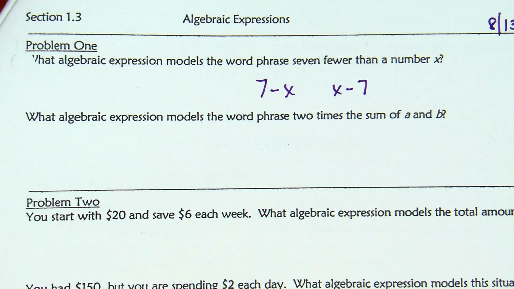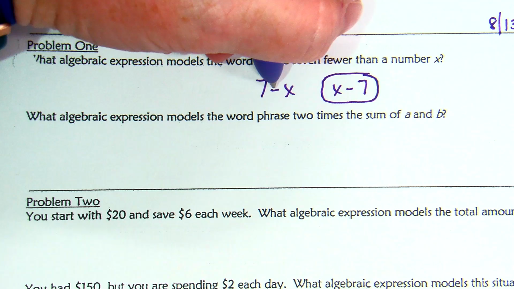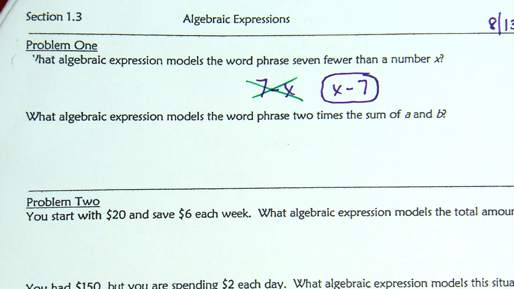Good. Two thumbs up. The correct one, because it uses the phrase 7 fewer than a number x, you guys thought it through exactly right, you have to take the 7 and subtract it from x. So it is x minus 7. This 7 minus x is wrong. It would be counted wrong in MyMathLab. It would be counted wrong by me on a paper and pencil quiz or test. It's just wrong. Okay, so good. You do have to be very careful with subtraction, don't you? Now, that's not saying the 7 couldn't go first in certain situations. It just doesn't in this situation.